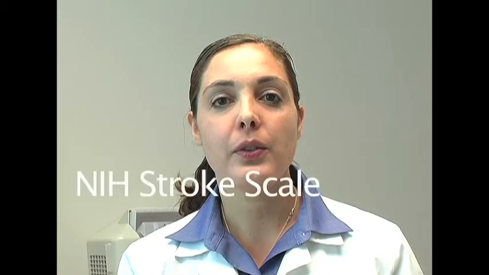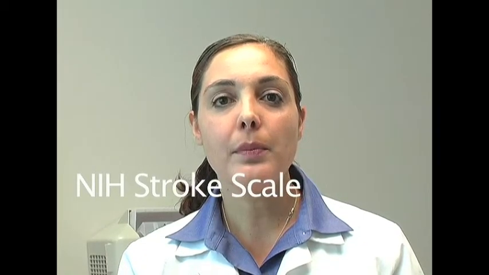There are 11 components to the National Institutes of Health Stroke Scale. The composite score ranges from about 0 to 42, which is deep coma. The score is used to compare improvement or deterioration over time.